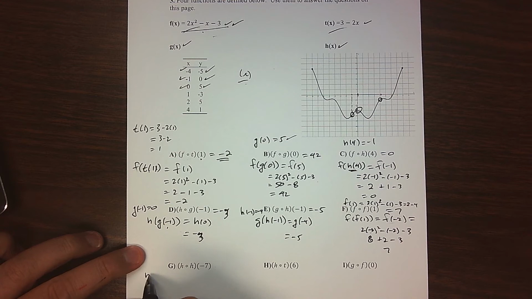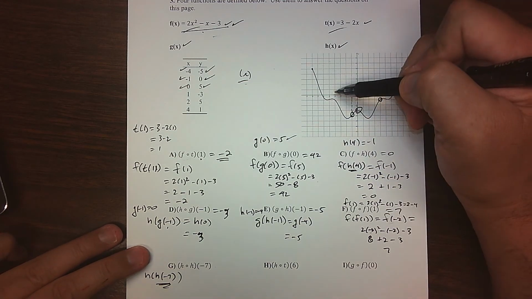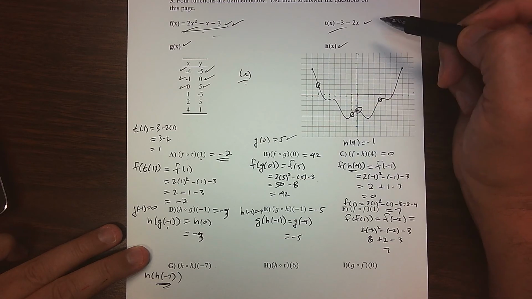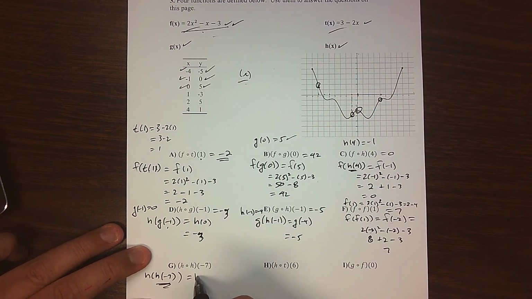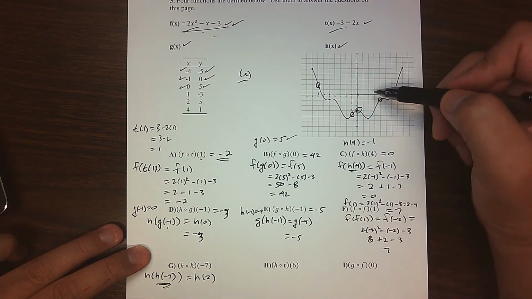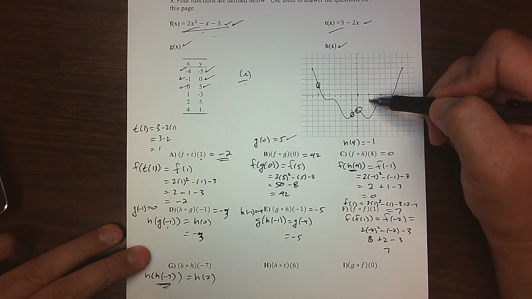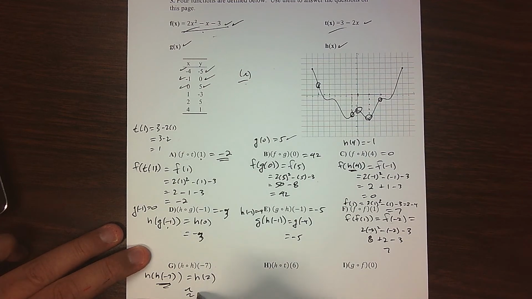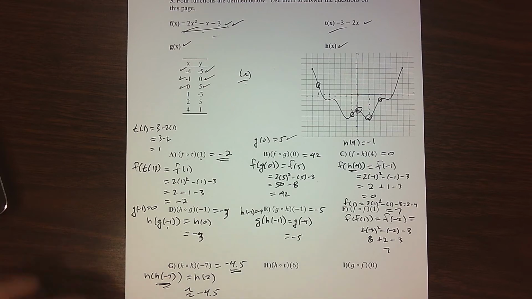So what's h of -7? Well, it all begins by finding what is h of -7. So when I come over, there's 4, 5, 6, 7. It looks like the output is 2. So we're looking at h of 2. So coming back to my graph, when x is 2, it looks like the corresponding output, I'm roughly estimating that's -4.5. So that looks like a pretty good estimate of what happens when we compose h with itself and plug -7 into there.